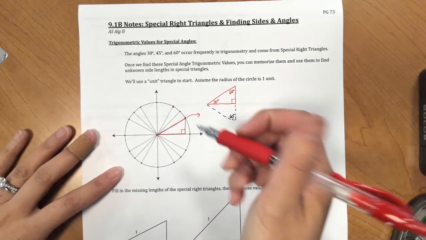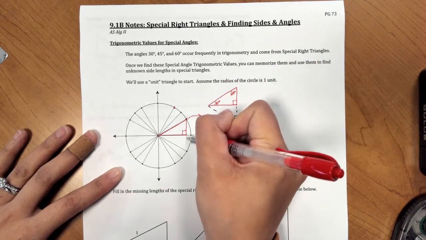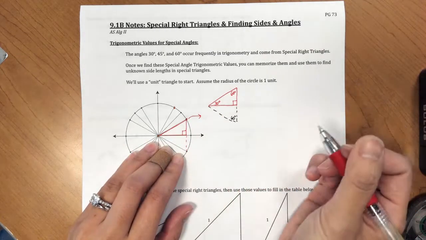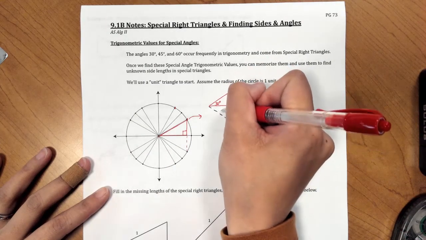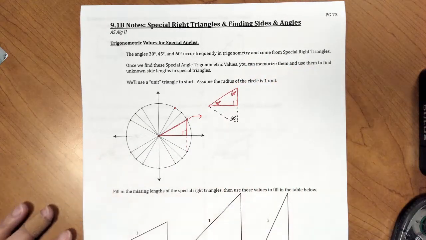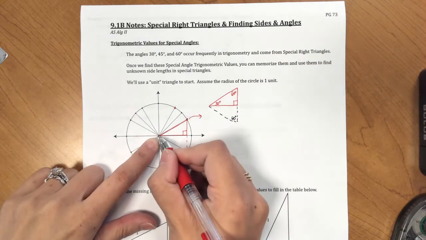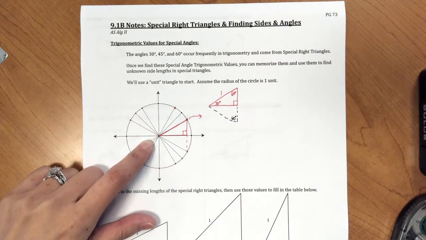Now let's imagine I take this triangle and reflect it over, sort of like this. Do you see how this triangle is now an equilateral triangle? Because these are both 60, so this whole angle here is 60. If I know the radius is 1 from here to here, that means the hypotenuse of every triangle is 1.